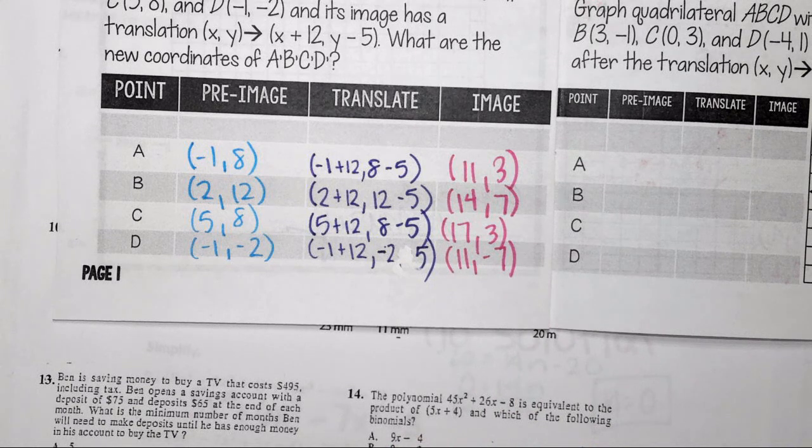It's -2 minus 5. Not +2. Yeah, that's an easy fix. Okay, are we ready to do the next one and then graph it?